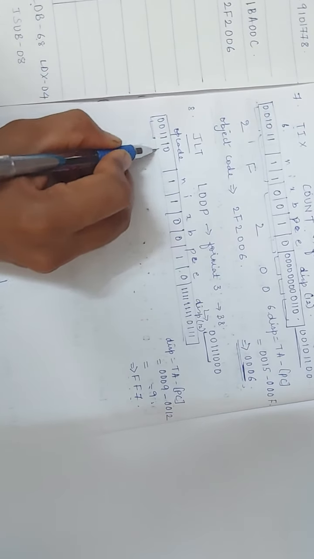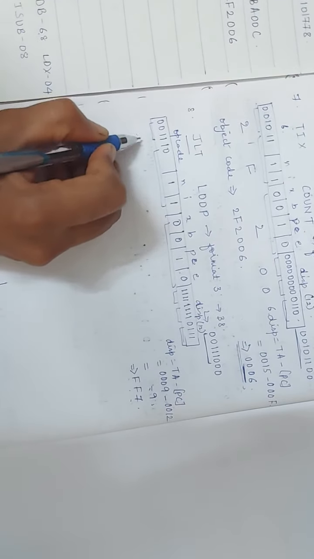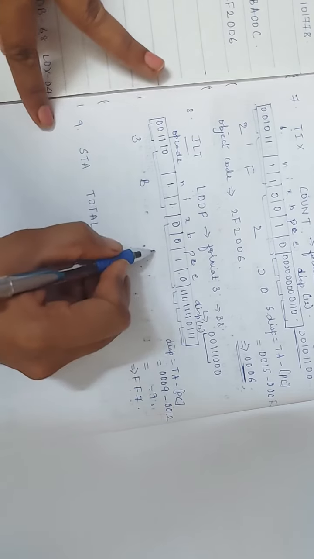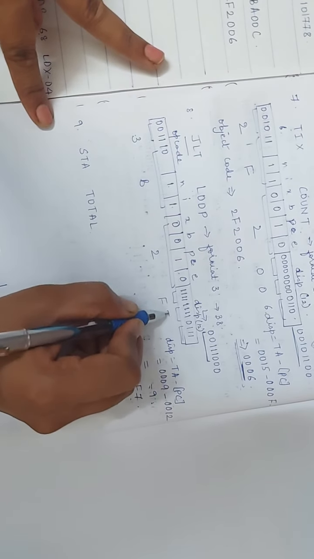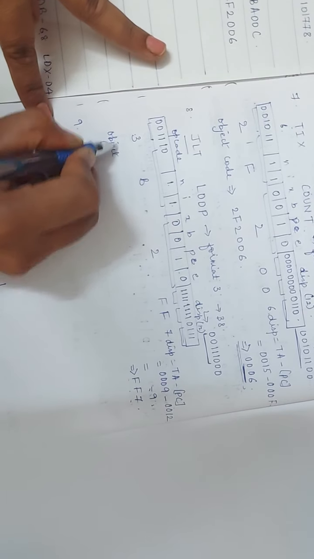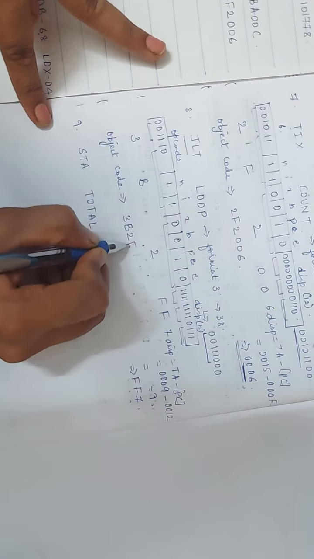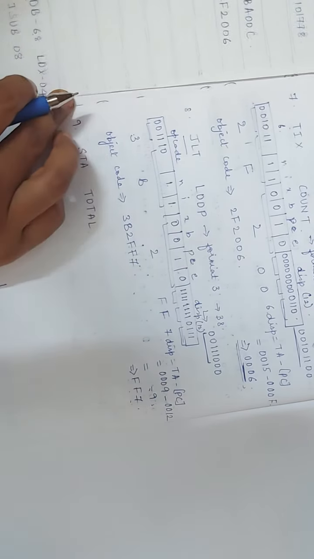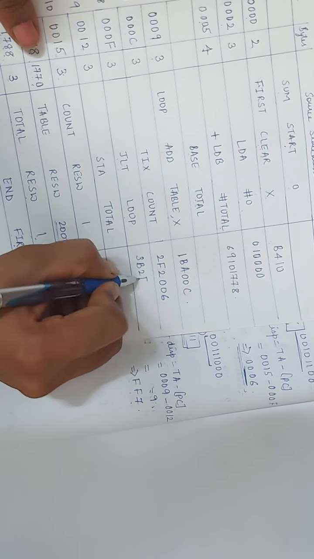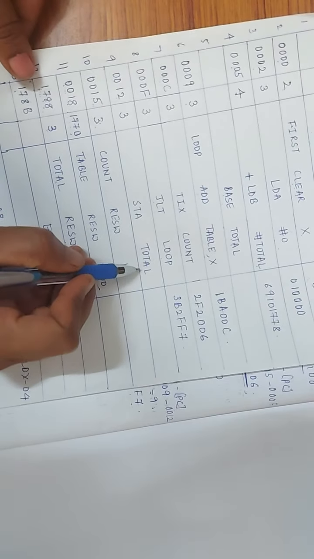So now we are going to generate object code. It is 3, 8, 9, 10, 11, B. It is 2, F, F7. Now the object code for this statement is 3B2FF7. That we are going to write: 3B2FF7. Okay, moving on to the next statement, STA total.